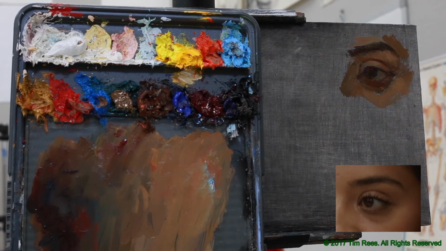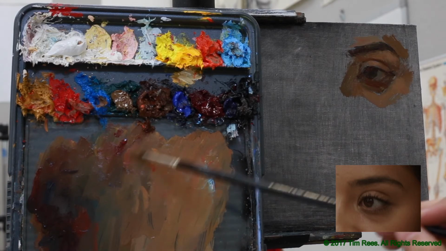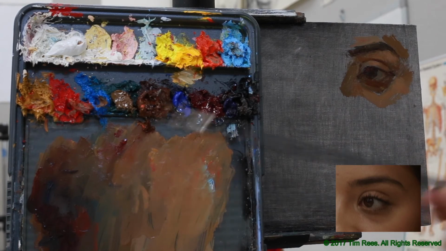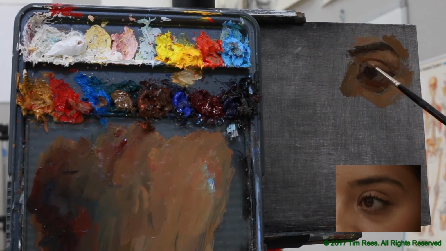And in this case, it doesn't take much. It's really just a little less blue in these mixtures. It's a little more heavily leaned towards red and yellow, and that makes everything look lighter and more intense, especially on the underside of the eye.